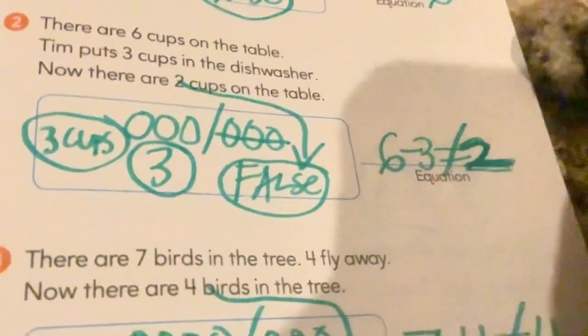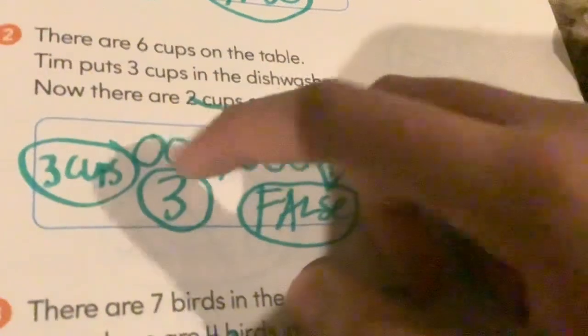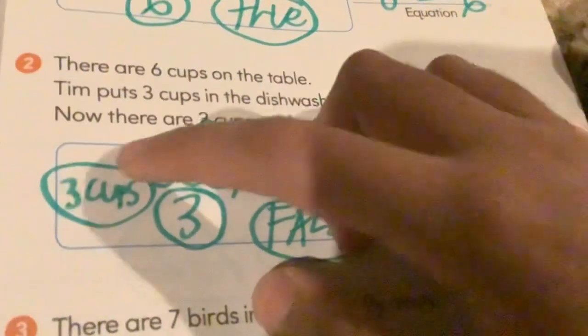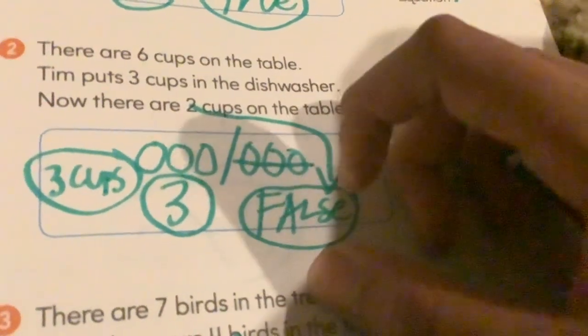You are right, Byron. This equation is a fake equation because if we look here, 6 minus 3 is 3. If we draw out 3 circles in one group and some other circles in the other group, we cross out 3 and count 3 to get 3.